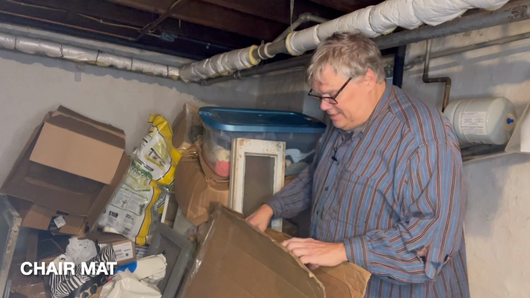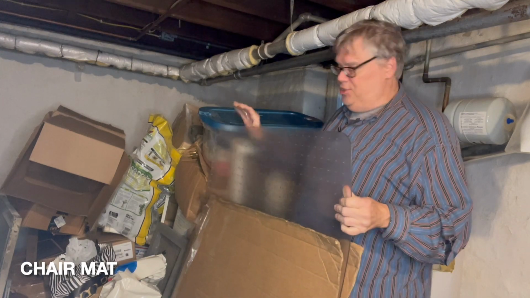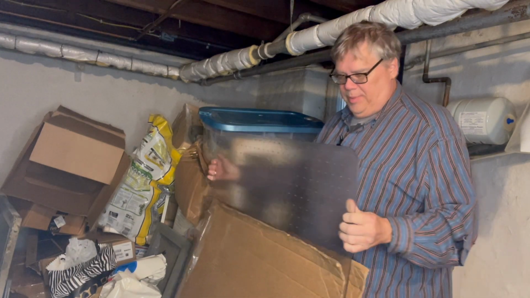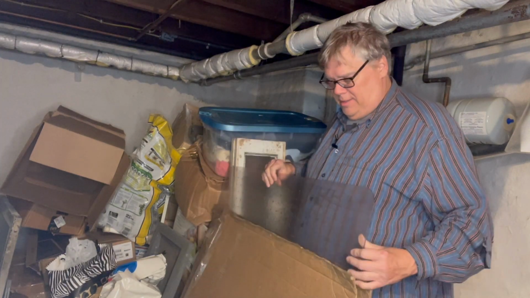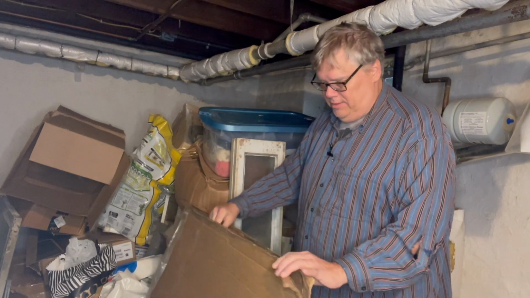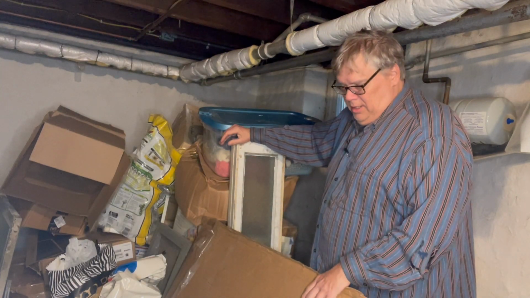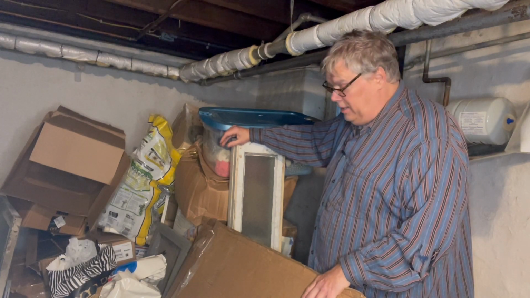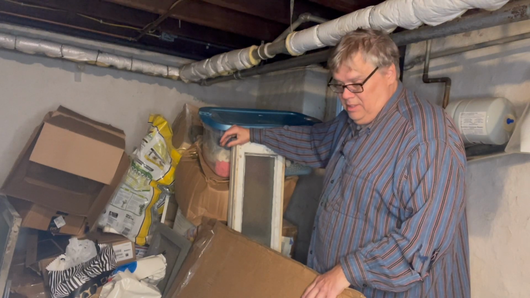So the first thing I see here is a chair mat. Beautiful chair mat, very useful. I think it's for low pile carpeting. It's probably 4 by 6 feet, something like that. I have no need for it. We have one at home. I don't necessarily need one here. Selling it is going to be a pain because shipping it's going to cost an arm and 2 legs. So there's my first issue.